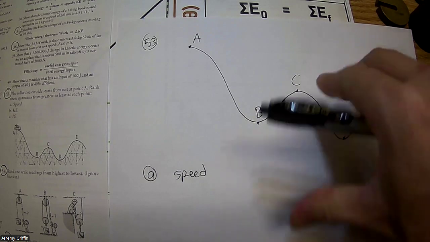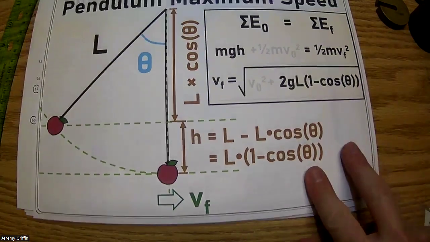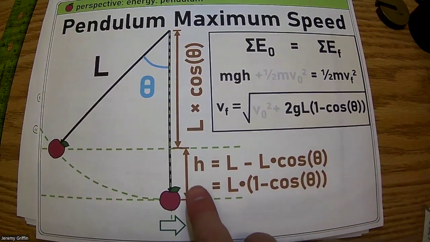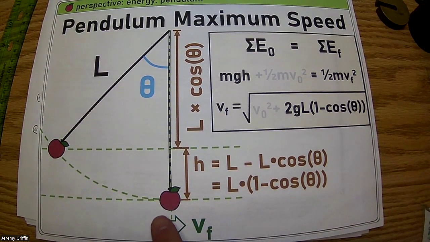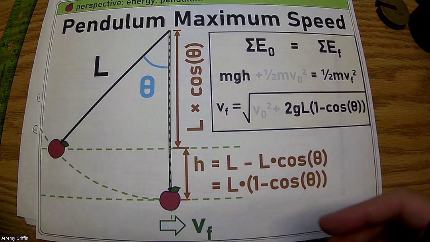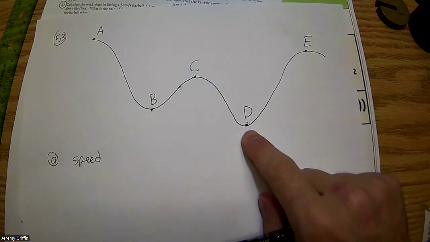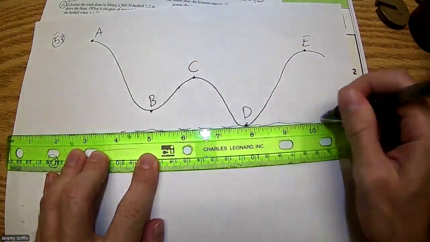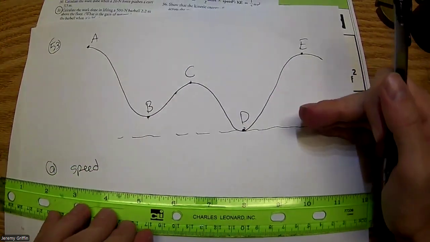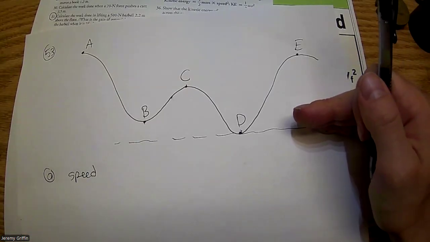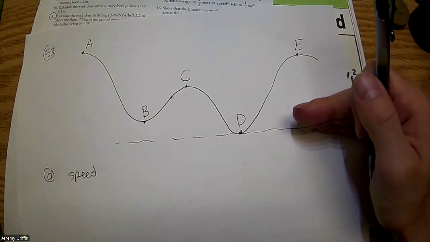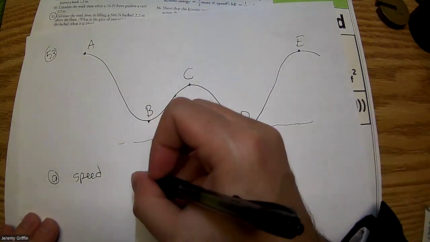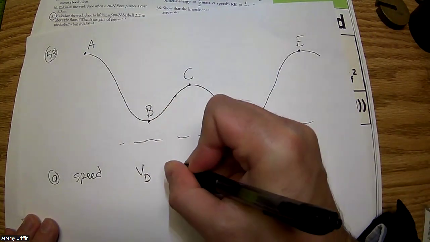Do you remember the last lab that you did? If you're trying to solve for the maximum speed of the pendulum, that would be at the lowest point. Even if it went lower somehow, whatever is the lowest point, because at the lowest point it has the smallest potential energy. In fact, I could define gravitational potential energy as 0 at point D, and it would be all kinetic energy, wouldn't it? If it's all kinetic energy, it would also be the greatest speed. So I think the speed at point D would be the greatest.